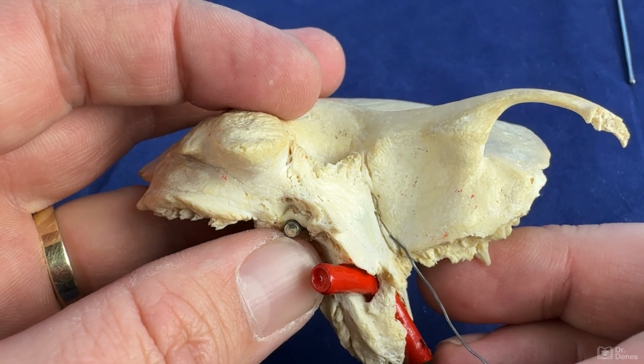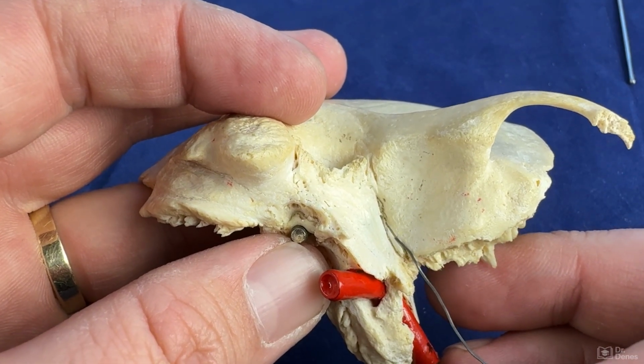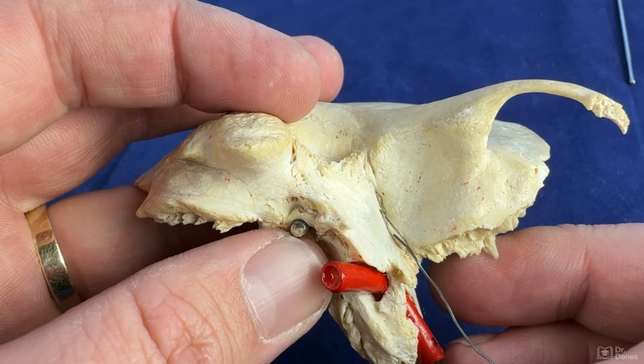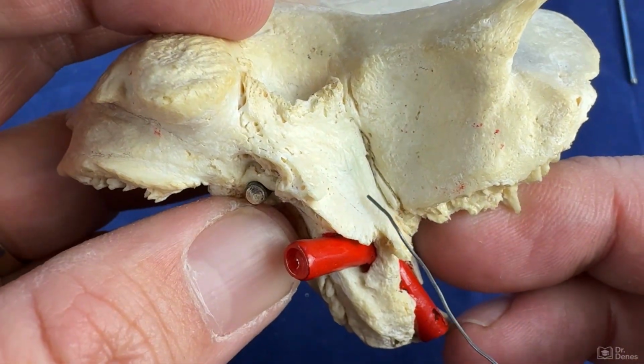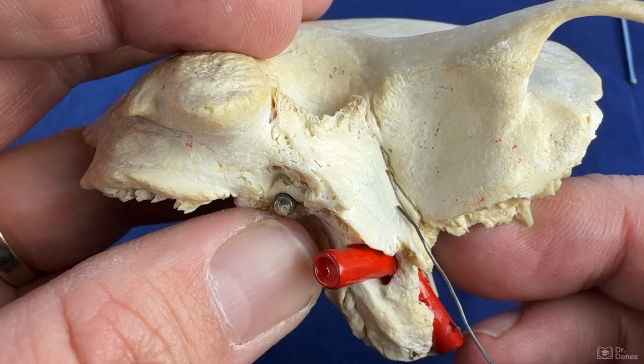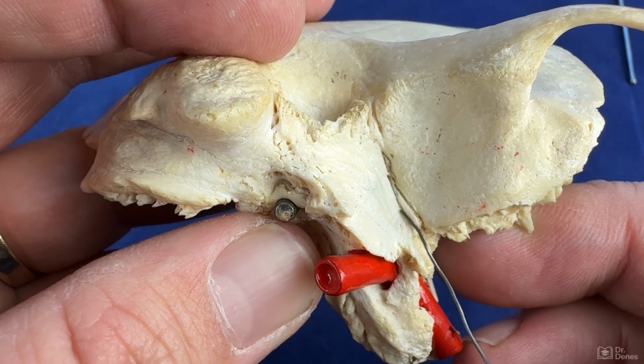So here, between the crista tegmentalis and the squamous part, we will have the fissura petrosquamosa, and here, between the crista tegmentalis and the tympanic part, we will have the fissura petrotympanica of Glaser. So this is the fissura petrotympanica of Glaser.